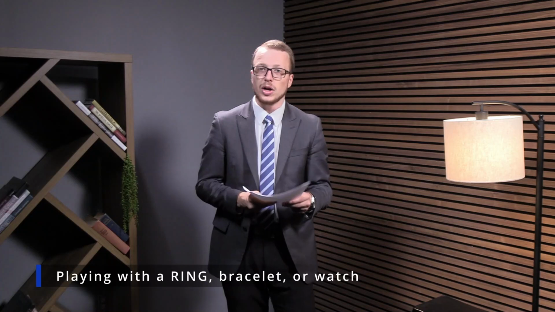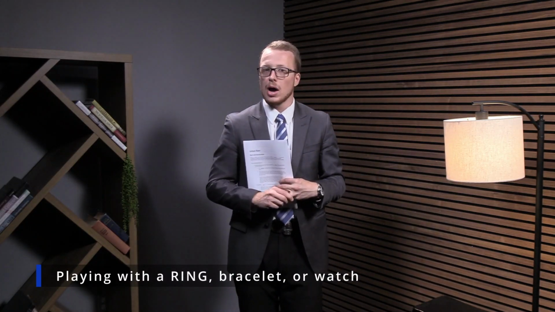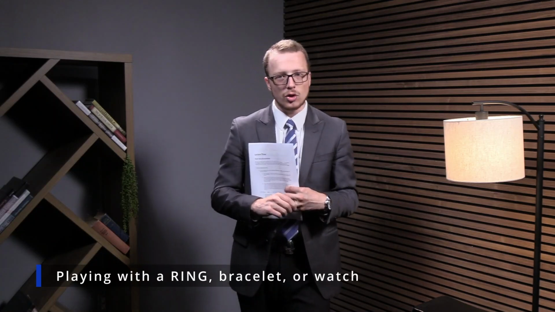Letter D, tying in with this. Playing with a ring, bracelet, or a watch, okay? Maybe it's a ring that you like to twist around and around and around your finger. Yes, it's a circle. Yes, it will keep twisting and never stop, but it'll distract your audience.